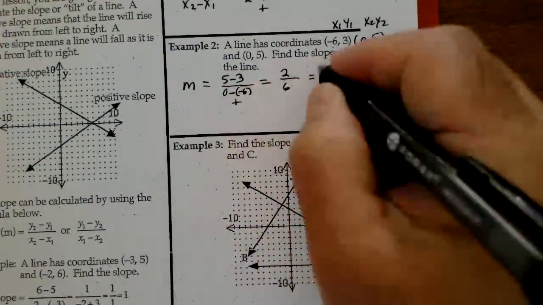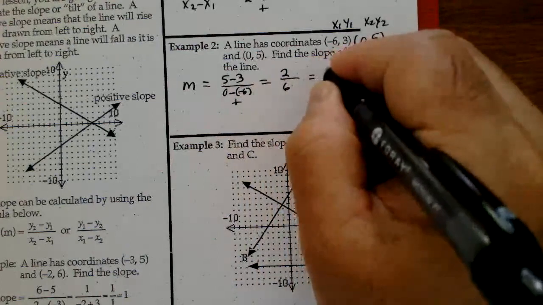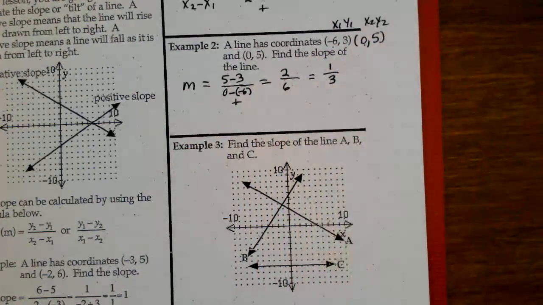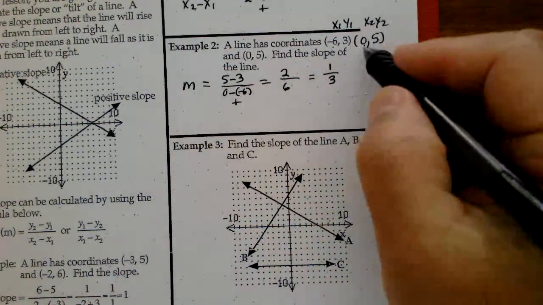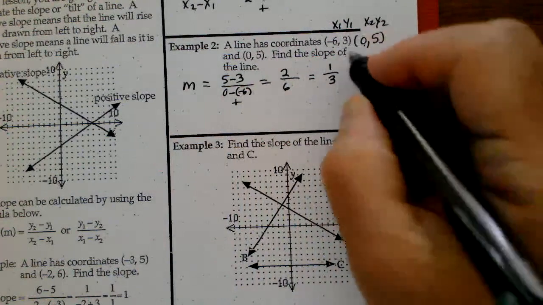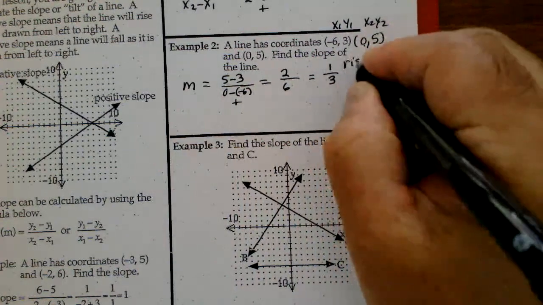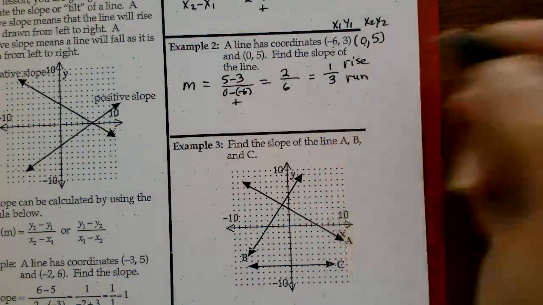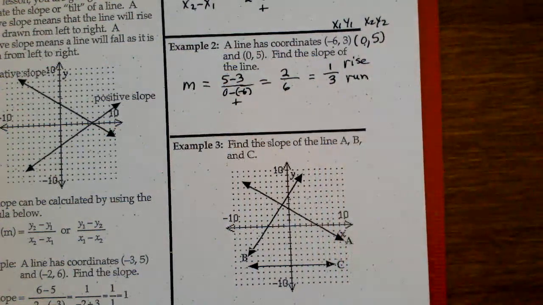We always reduce a fraction, and you can reduce it by 2's, and you get 1/3. That means that if you were to plot the first point, you would go up 1, they call it the rise, and 3 to the right, they call it run, and you would get your second point.